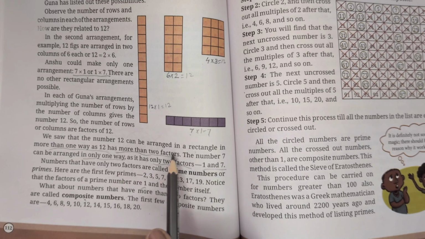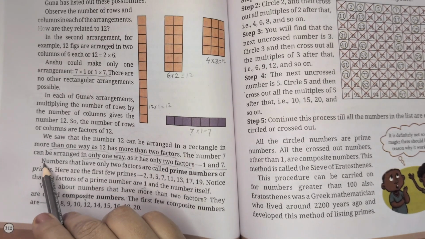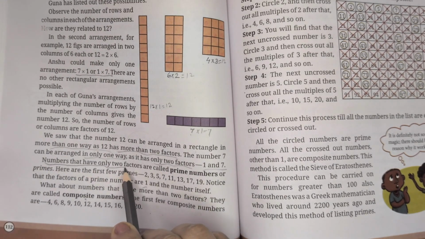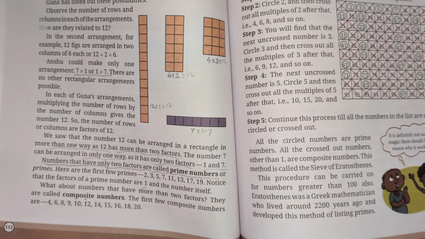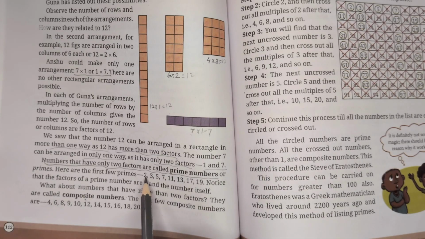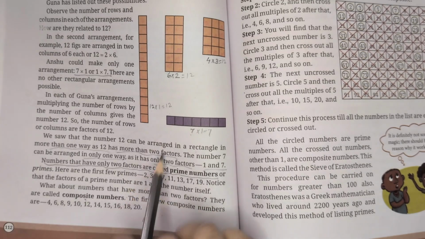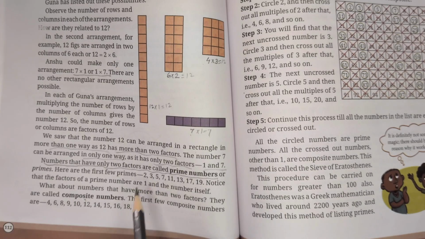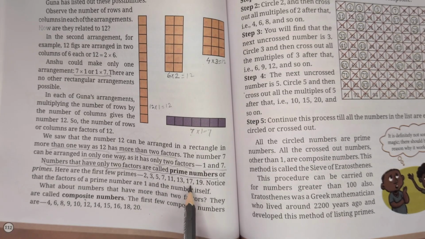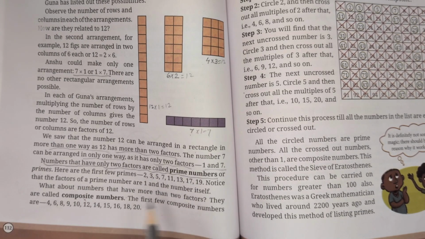So numbers that have only 2 factors are called prime numbers or primes. Examples: 2, 3, 5, 7, 11, 13, 17, 19, etc. These are prime numbers which have only 2 factors. 3 we can write only as 1 into 3, 2 as 1 into 2, 17 as 1 into 17, no other factors. 1 and the number itself are the factors of prime numbers.